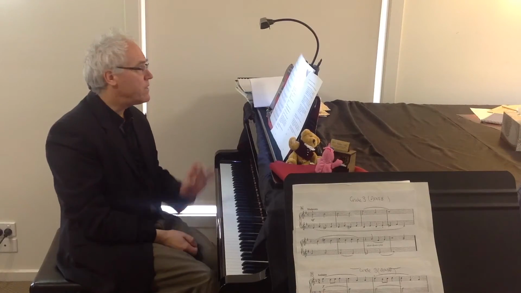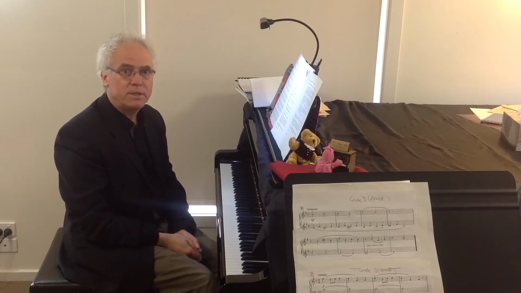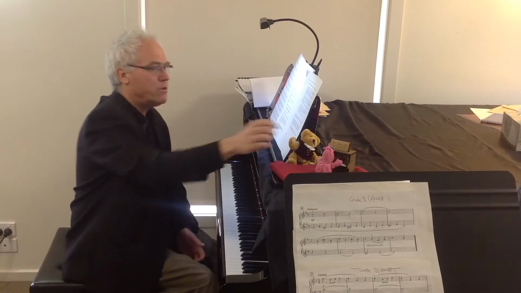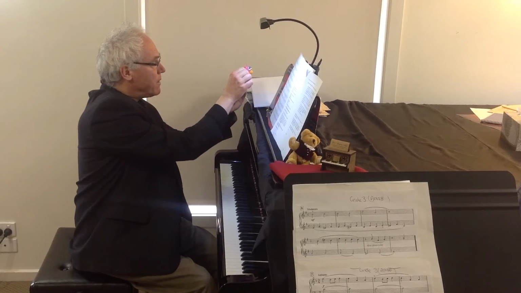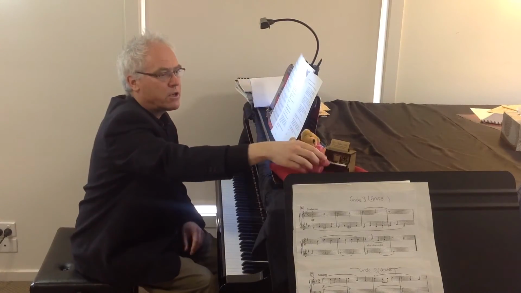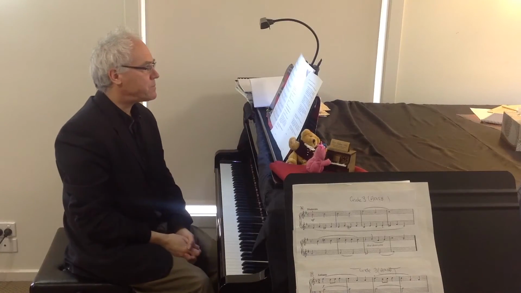You might need to read the left hand before the right hand, particularly if you're left-handed. So you might be scooping up left hand, right hand, left hand, right hand, left hand, right hand, so that left hand doesn't get forgotten.